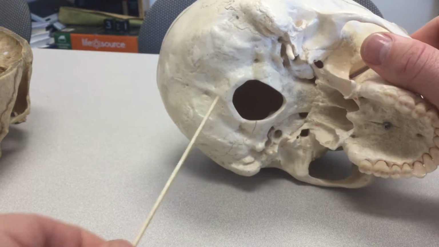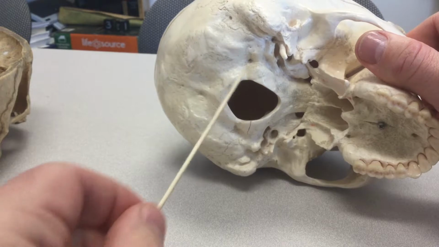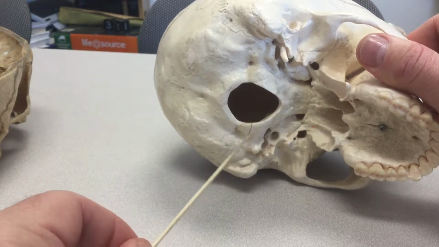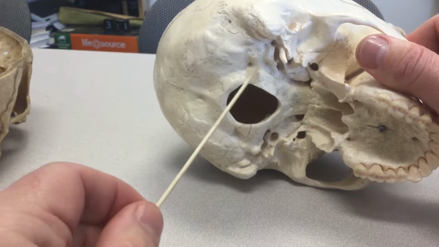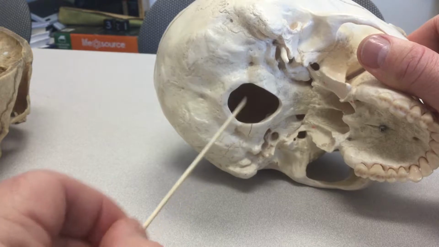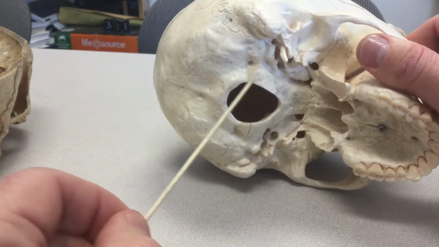And then flanking it on either side are these knob-like protrusions called the occipital condyles. These are the points where the occipital bone articulates with the atlas or C1 of the cervical vertebrae.